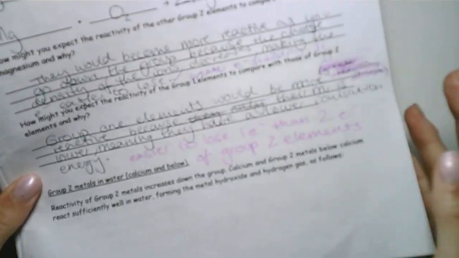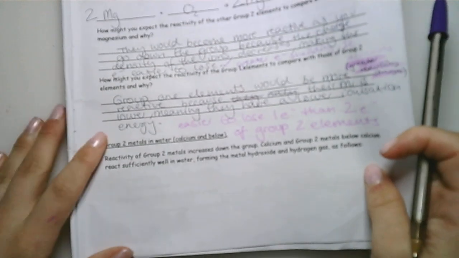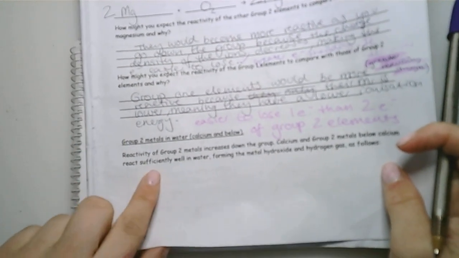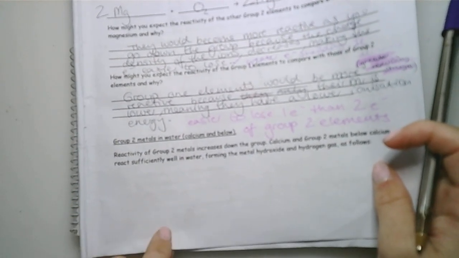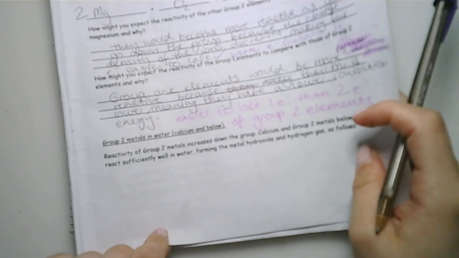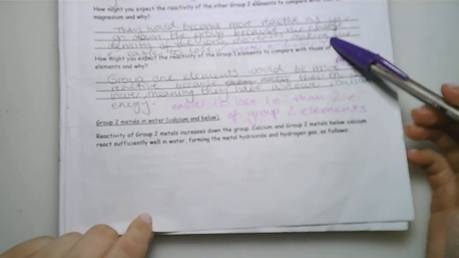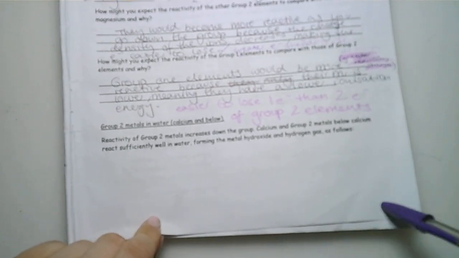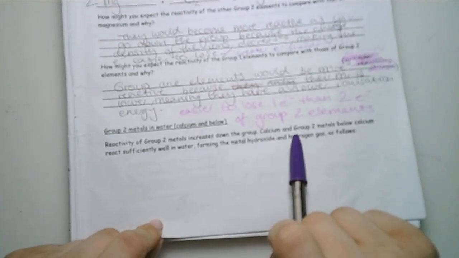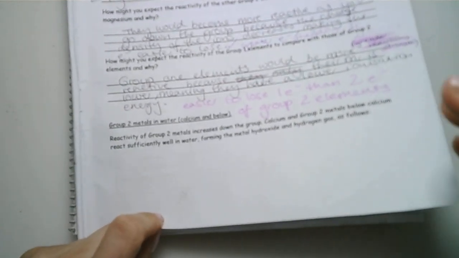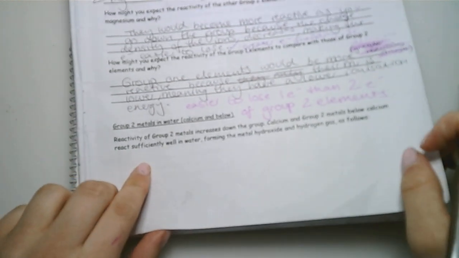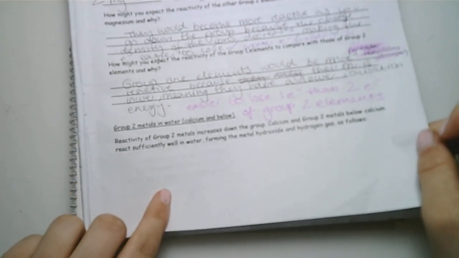So group 2 metals in water, like calcium and below that: the reactivity of group 2 metals increases down the group, similar to group 1 metals, because same rules apply and they both form cations. Calcium and group 2 metals below calcium react sufficiently well with water, forming metal hydroxide and hydrogen gas.